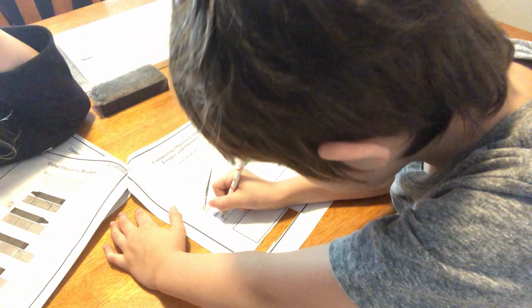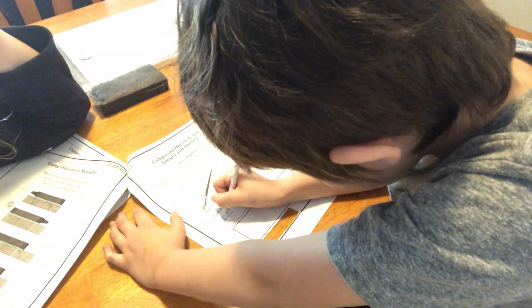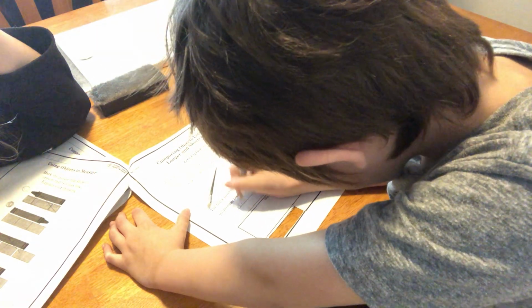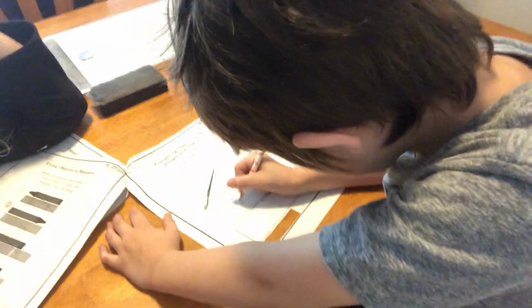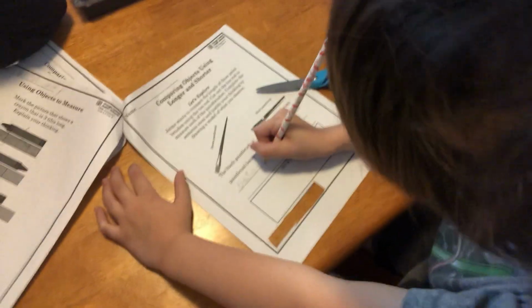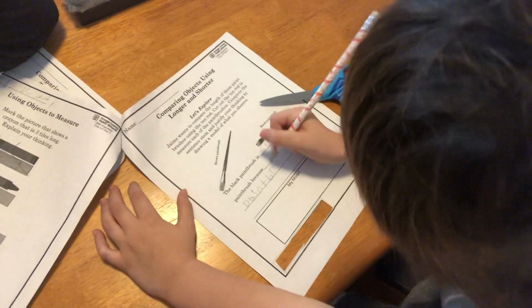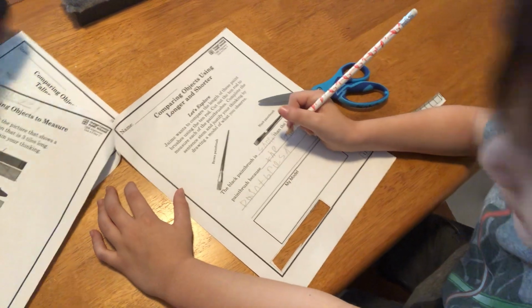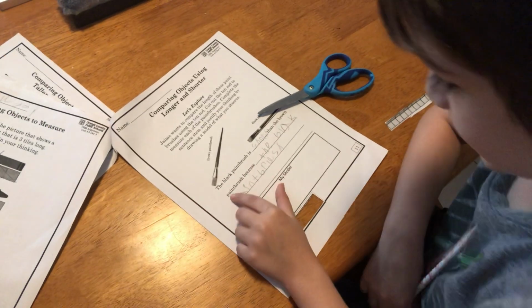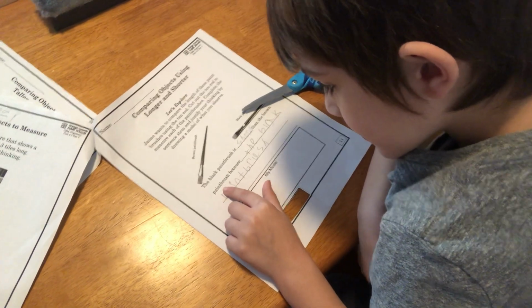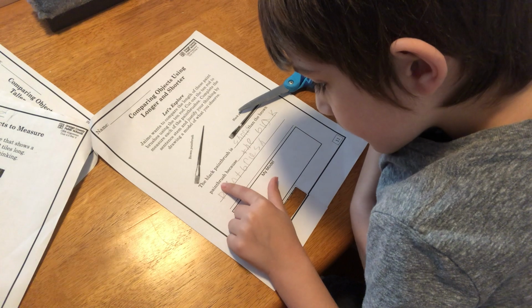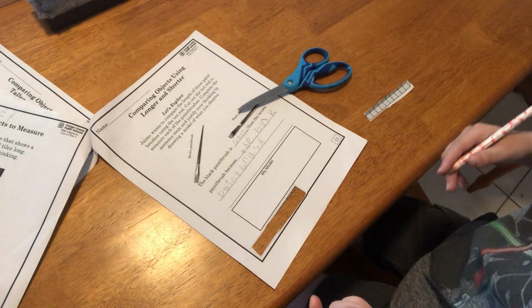Paintbrush. The paintbrush. Let's see if that's correct. I did it exactly correct.